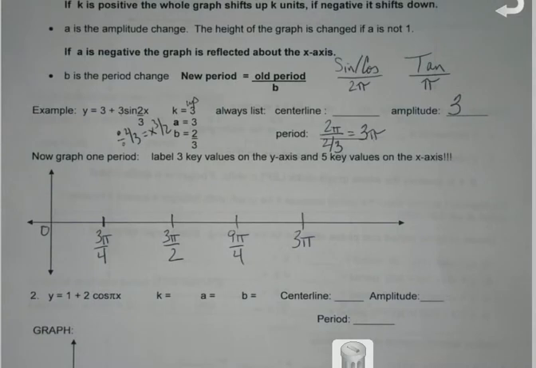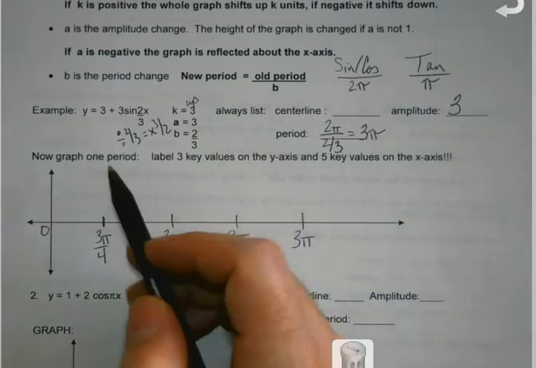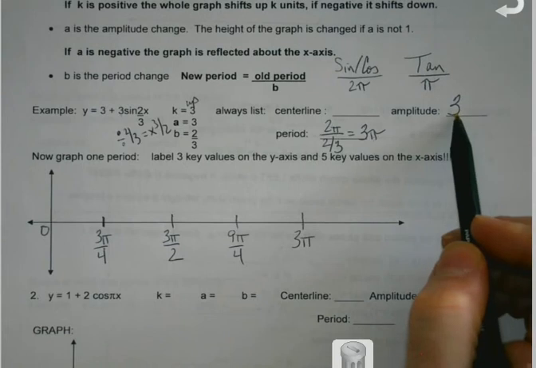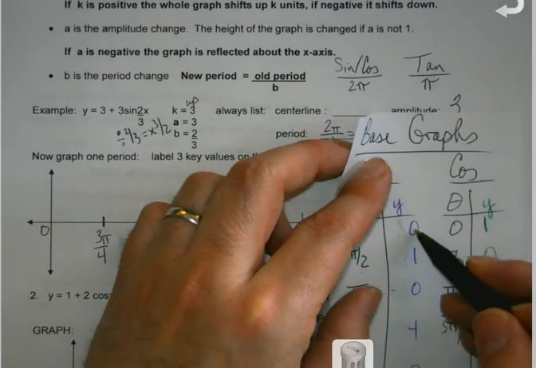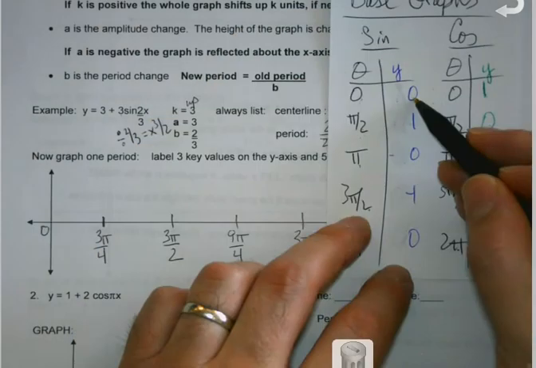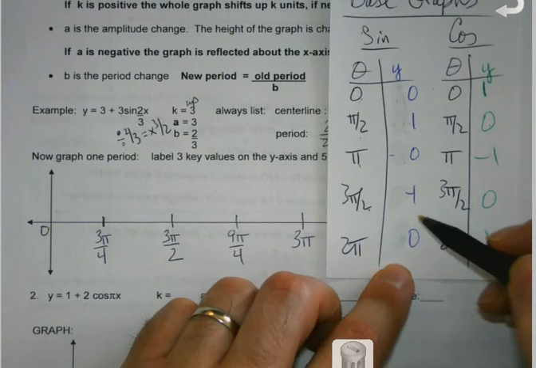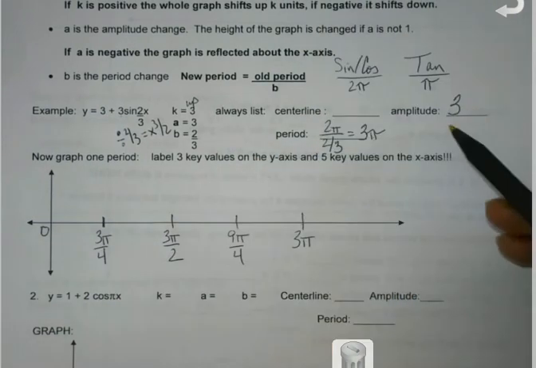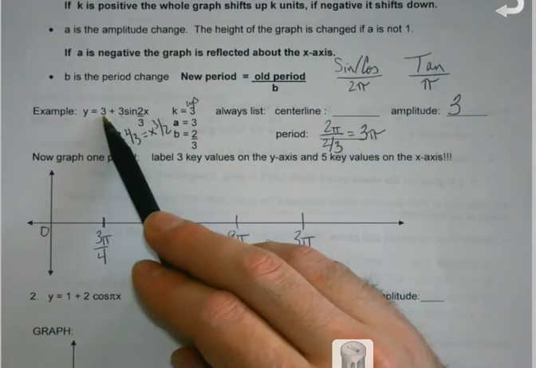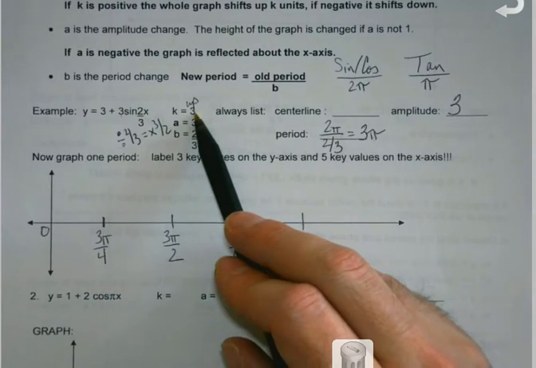But I still have to think about some other parts to this. So I go, okay, what are the other things I need to know? Well, my amplitude is 3, which means all of those typical values that I had here for sine are going to be multiplied by 3. That's going to be my first job. But then, on top of that, my k value is also 3, which means I have to go up 3. You're like, holy cow, man.